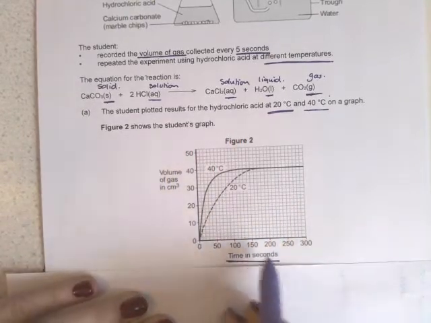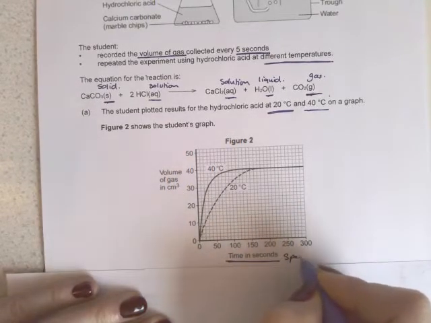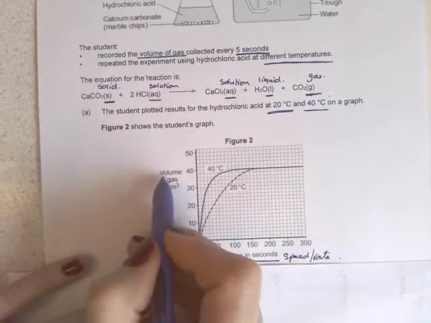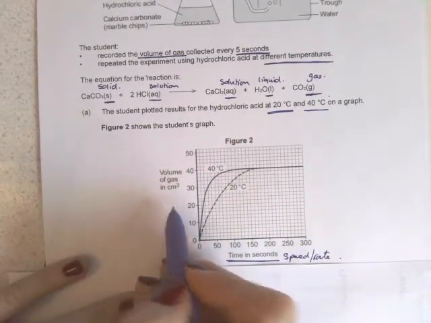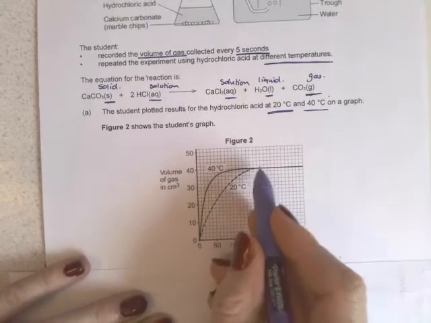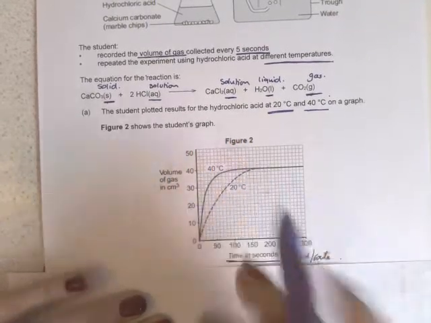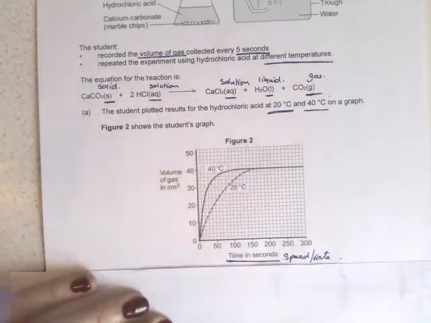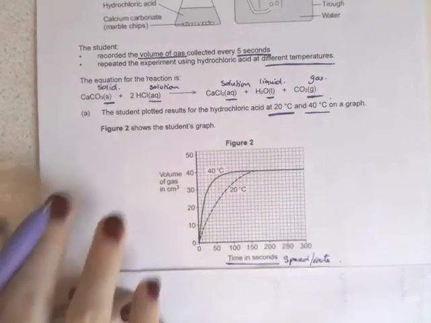So this is time, which is to do with the speed or the rate, and the volume of gas being produced. You can see that as time goes on, in both cases, the amount of gas increases. So they're both giving off gas over time.